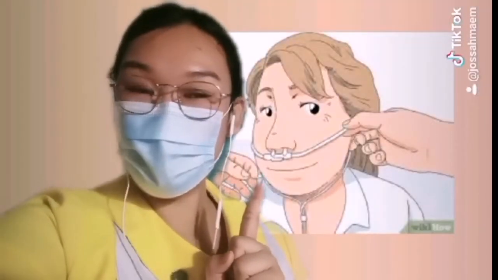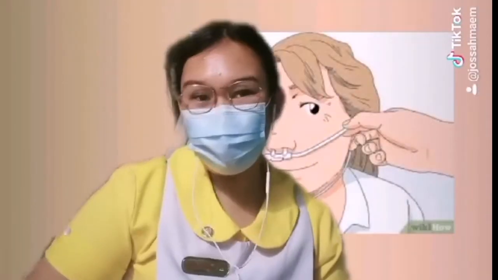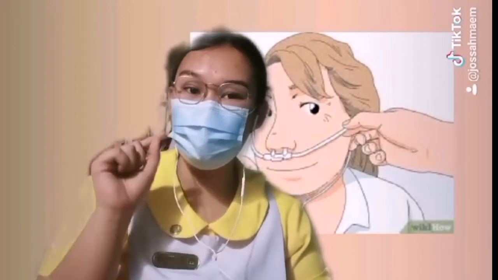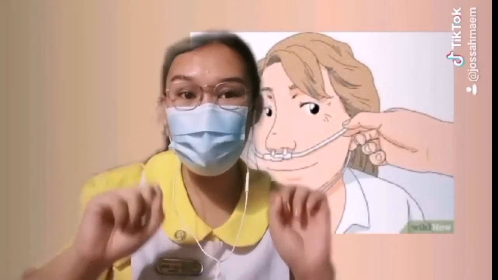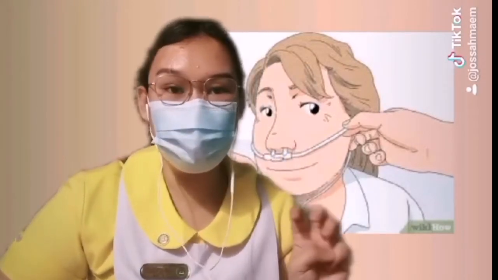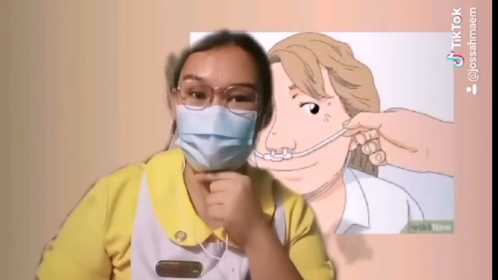Apply the oxygen cannula or mask to the client. For the nasal cannula, first you have to clean the patient's nostrils using moist cotton balls. Second is to place the cannula prongs upward in the client's nose. Then last is to slip the attached tubing around the ears and under the chin.